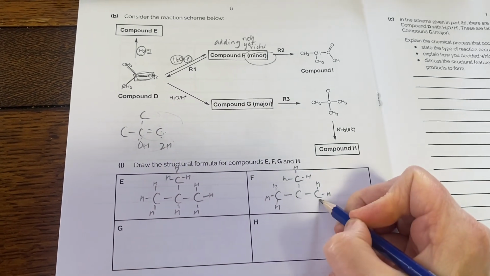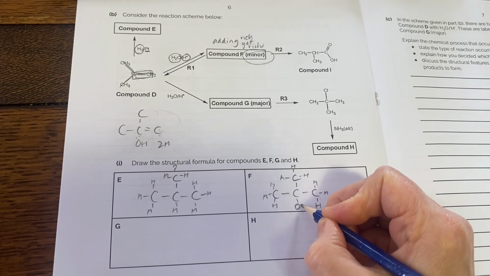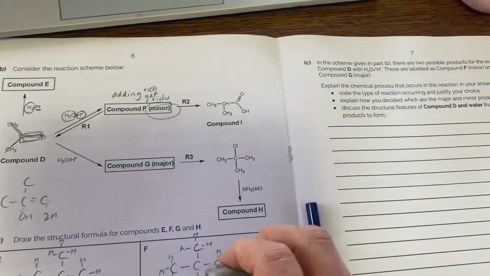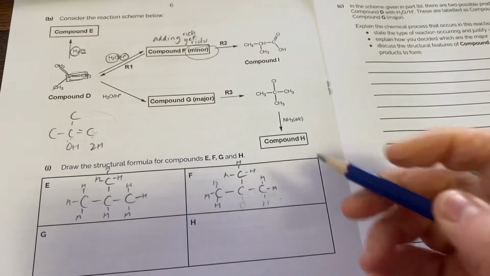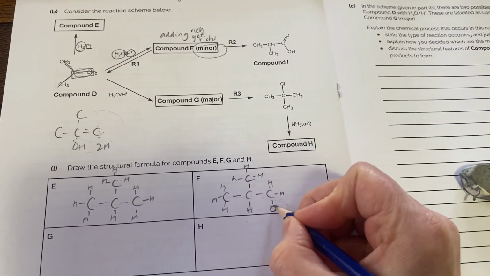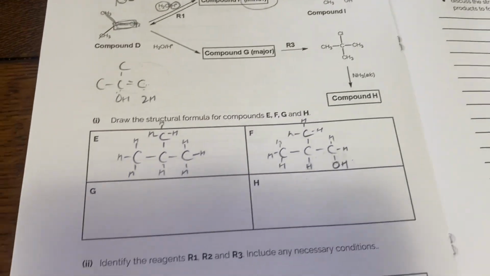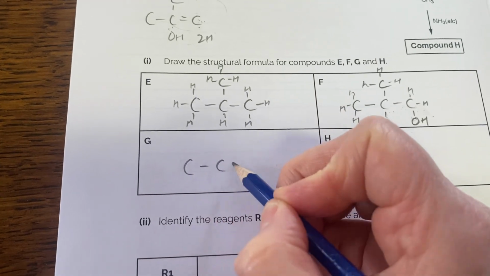So I'm going to put another H on that one, and I'm going to put my OH there. Oh no, that's my major. Oh, get me rubber out. Okay, so I'm going to put the H on the other way round and put my OH there, and that is my minor. My major, which is going to be compound G, is where the rule applies.